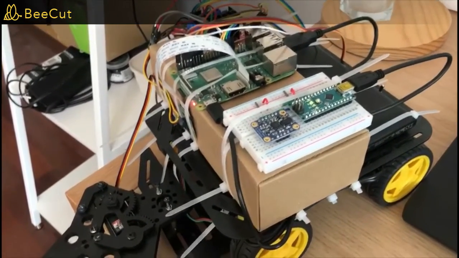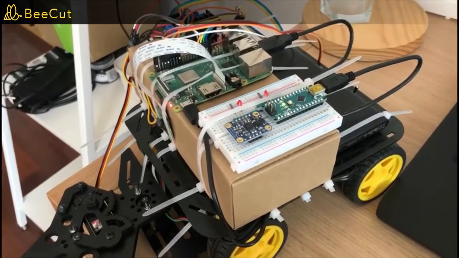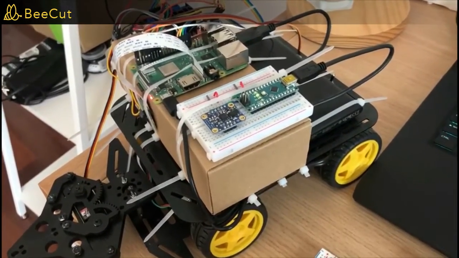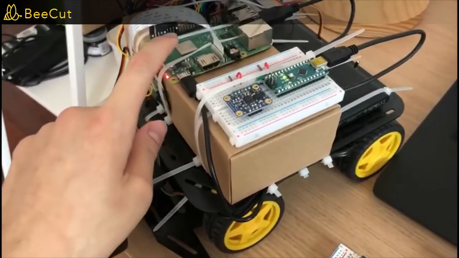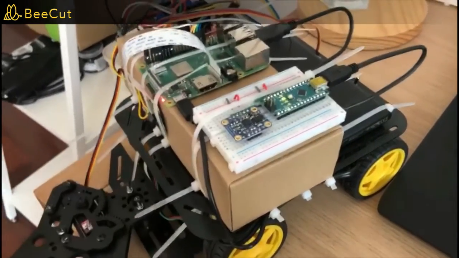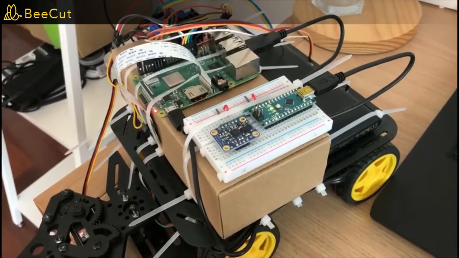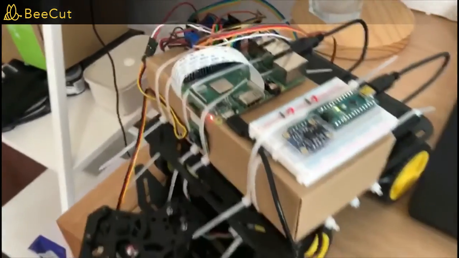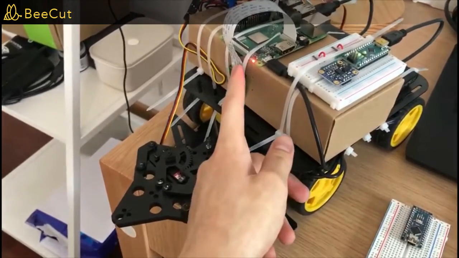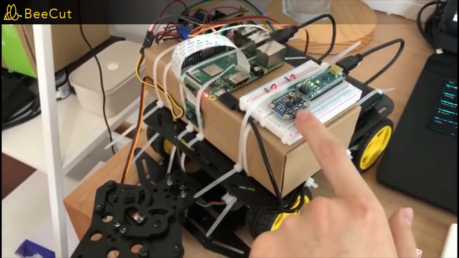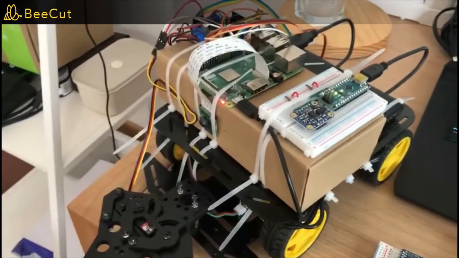Okay, first of all, let's talk about this robot design, starting with the hardware on this robot. I use a Raspberry Pi Model B to execute my code and program. And for the perception parts, I use this Pi camera and an IMU.